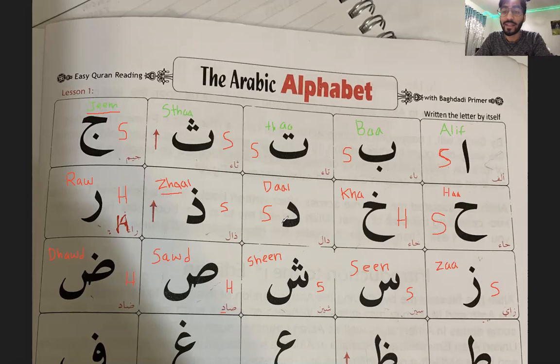Then we have the letter dal. So you're ending in an L sound. D-A-A-L. Dal. Okay? Next we have the letter zal. So this is a Z sound, but it's not a very clear Z sound. It's a Z sound with a lisp. So you're going to put it between your teeth. Zal. Just like the tha we said we put it between our teeth, same thing with this. And then we have the letter ra, heavy.